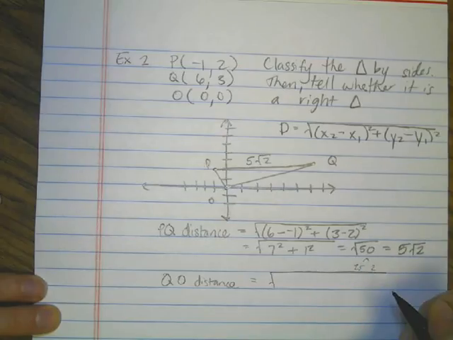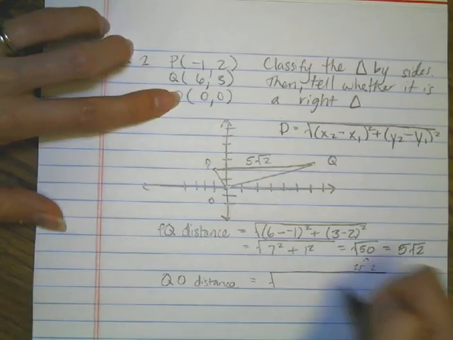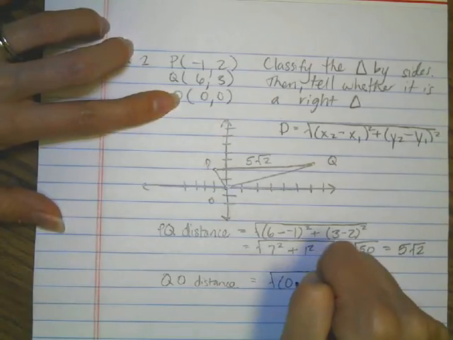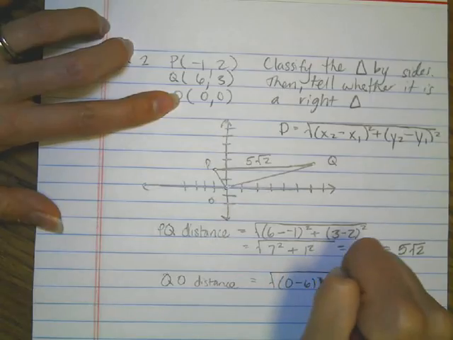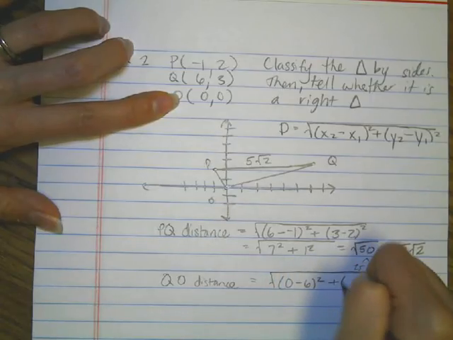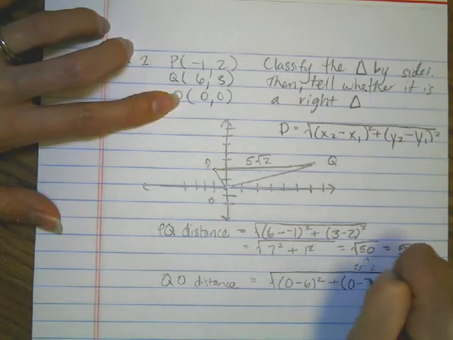Does it form a right angle? Maybe. Why does it form a right angle? Yes. Because they're negative reciprocals, the opposite reciprocal. So yes, it's a scalene and it's also a right triangle.